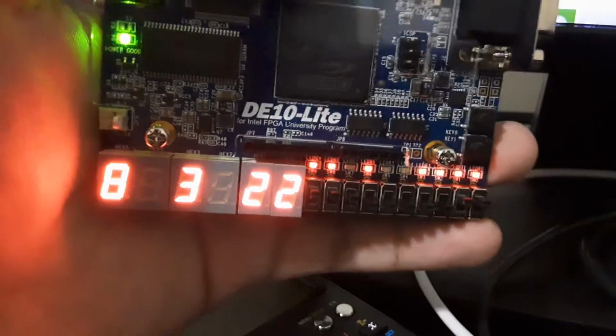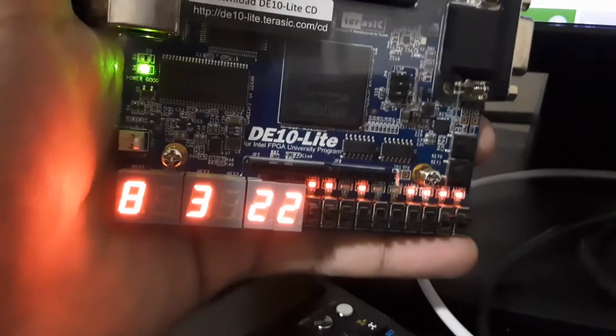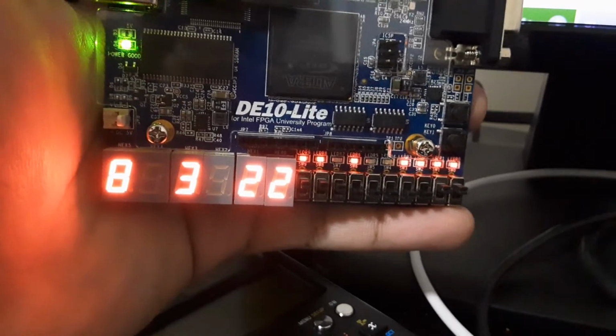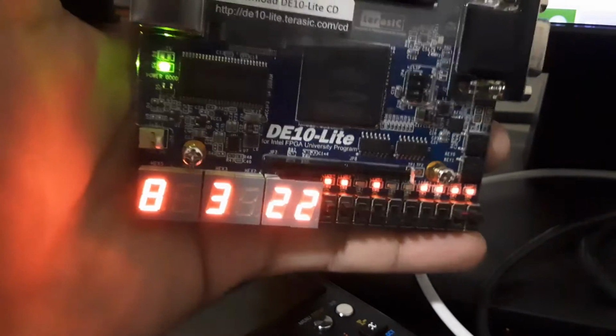So yeah, that's my calculator, and please read my code, because I had a lot of comments in there, as well as my document for more information about the calculator I made.